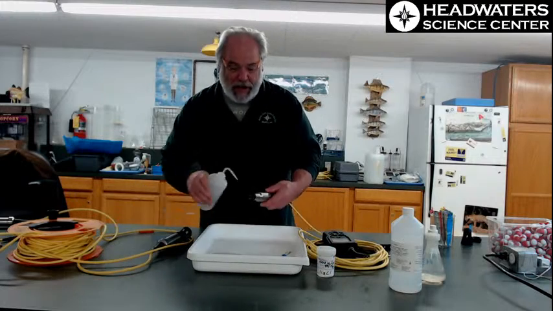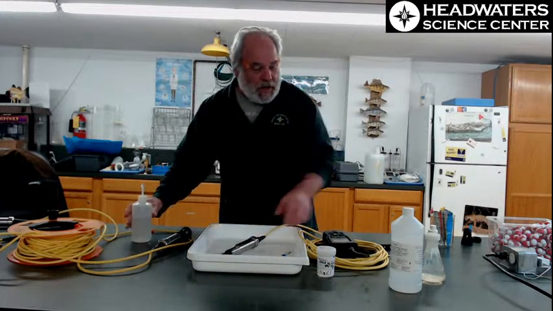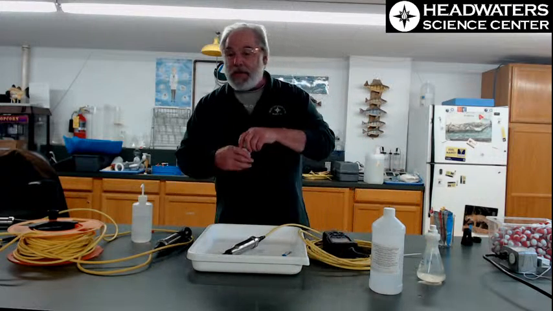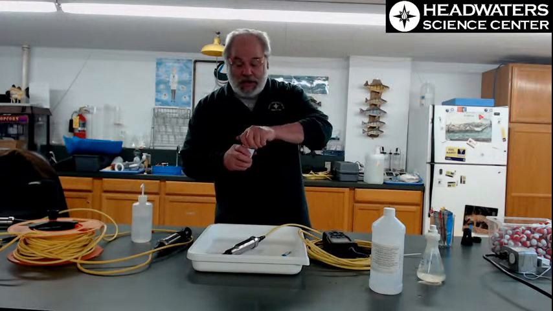All right, so I cleaned that up, rinsed that through, and here we're measuring conductivity. Now that standard came out of this bottle. That's 1,000 microsiemens per centimeter. That's just the unit.